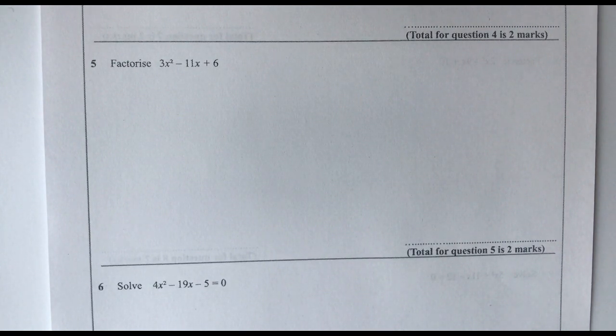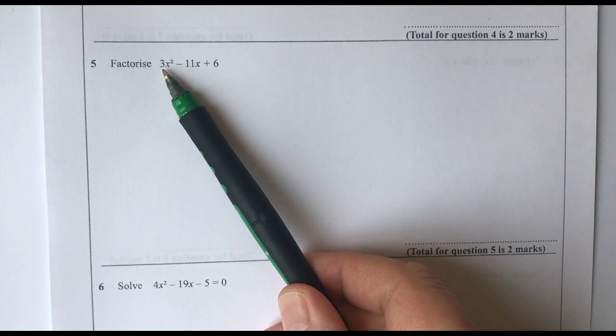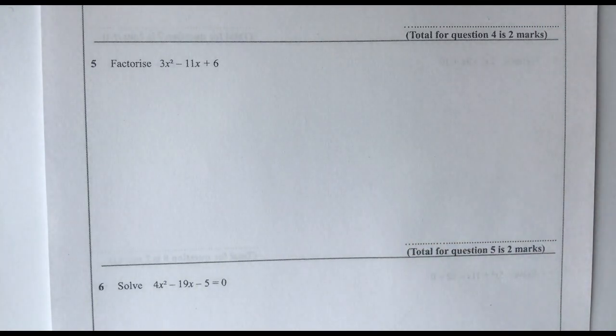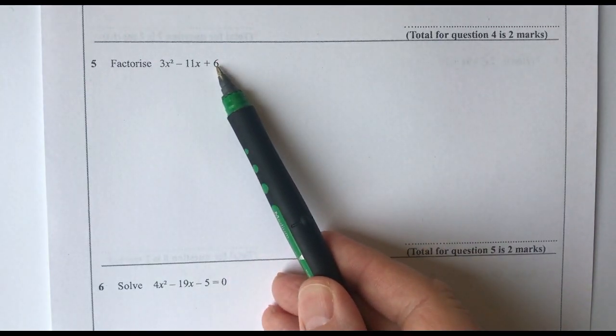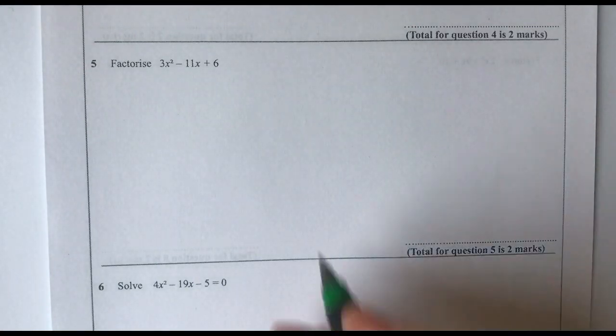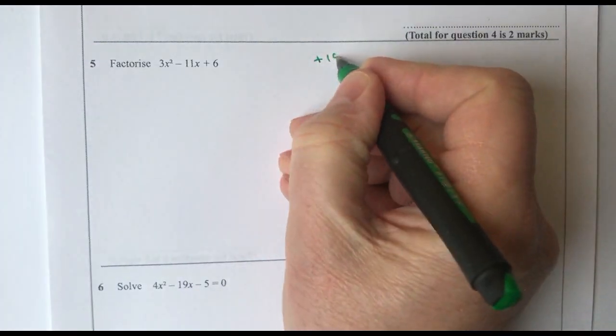Hi, this is the second video in the playlist on factorising equations where we've got an awkward coefficient of x squared. In this particular case it's 3. Now if you look at the previous video, I introduced a technique that I use to solve all of these, and the way that works is I multiply this by this last number here, and in this particular case I'm going to get positive 18.